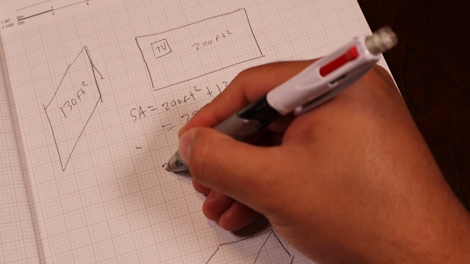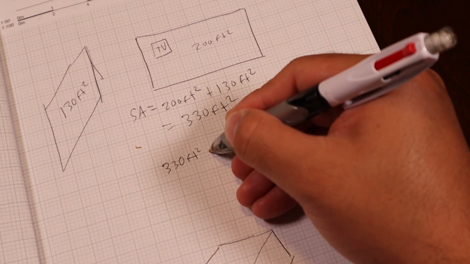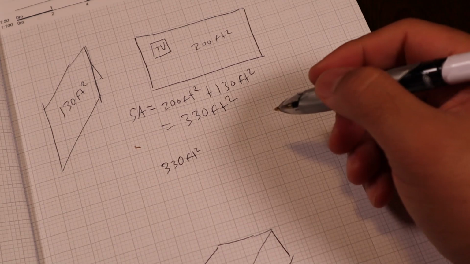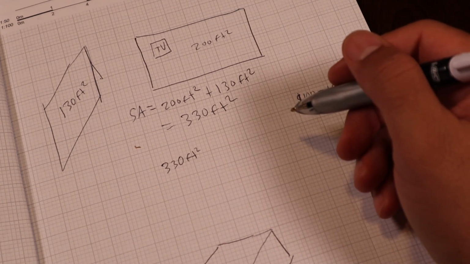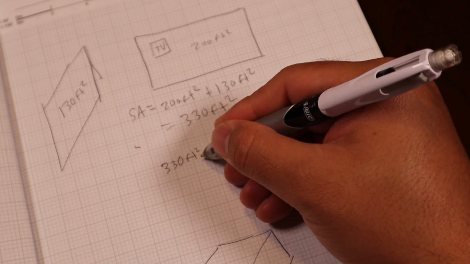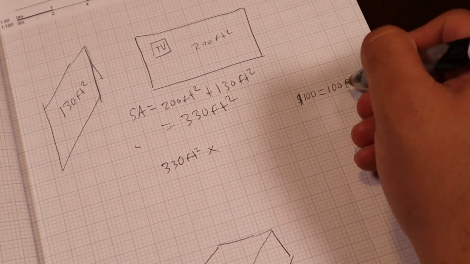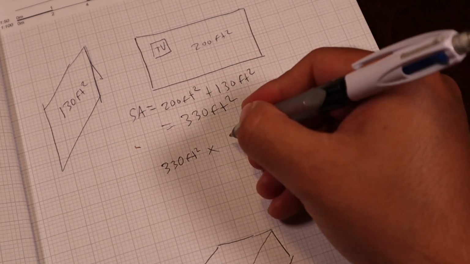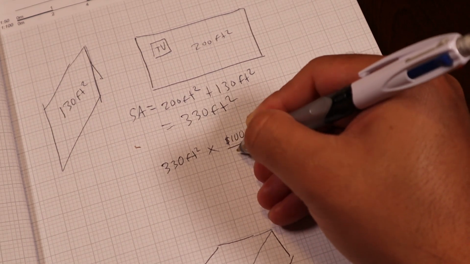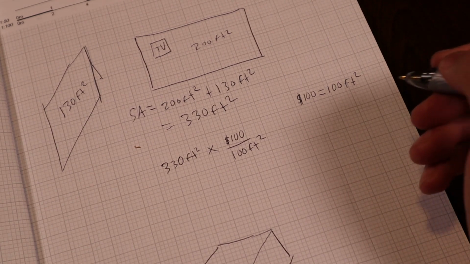So we have 330 feet squared, and then we could use this. This will be used as a conversion ratio. So when we're going to convert the surface area to cost, we can do 330 feet squared times this conversion ratio. So we'll place the 100 on the numerator, and in the denominator we have 100 feet squared.